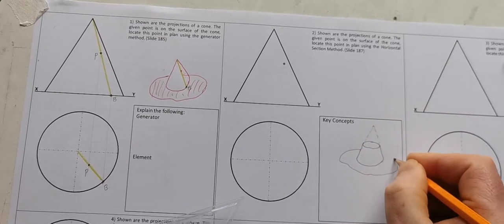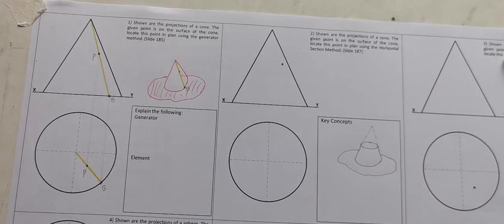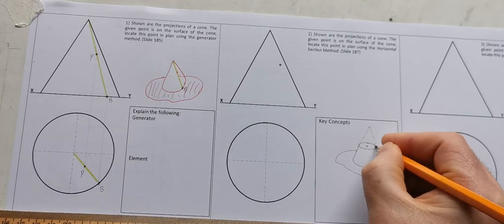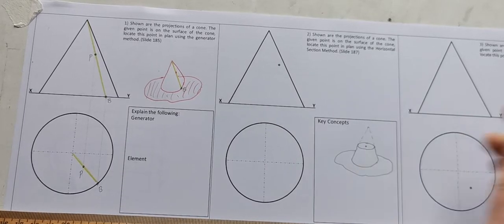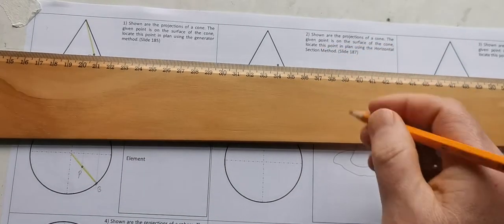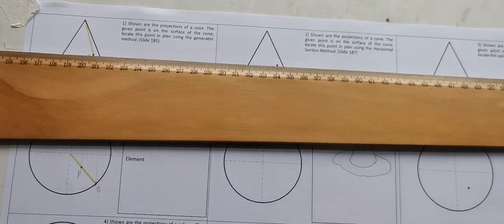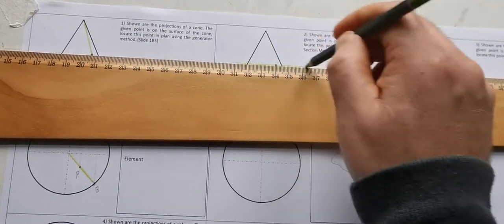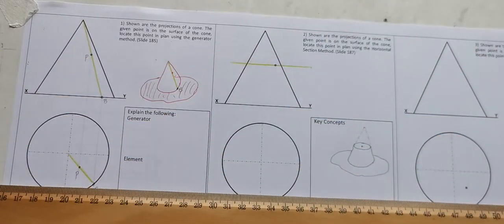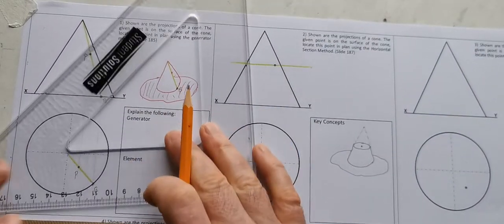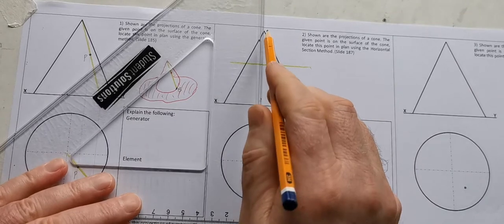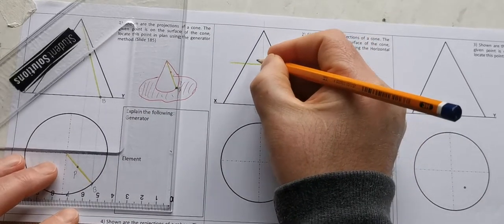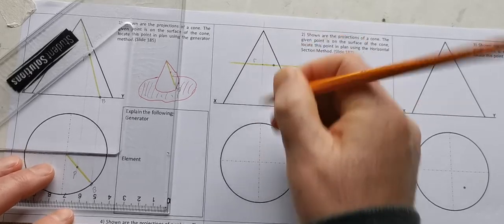The radius of that circle, you can get that in elevation. So if I chop through the cone at that height, if I come straight down, this is going to be the radius.